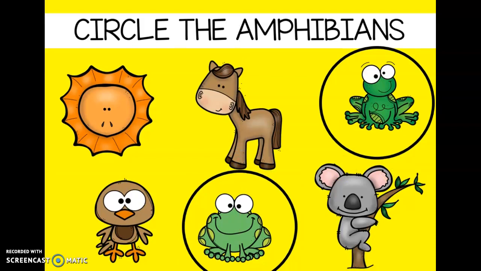Okay, so the first step in your report writing is going to be to classify your animal. So you need to figure out whether your animal is a fish, a bird, a mammal, an amphibian, or a reptile. Super work.